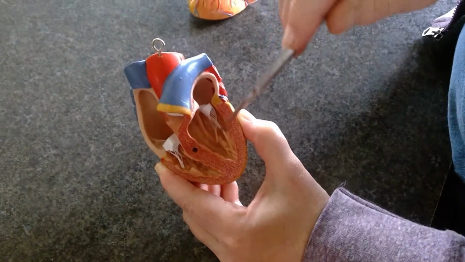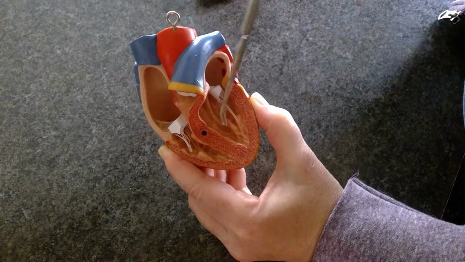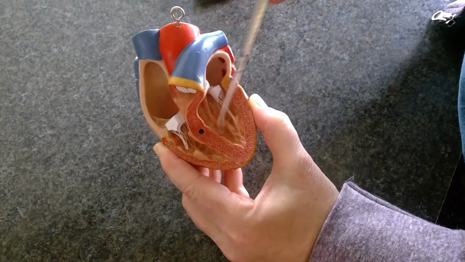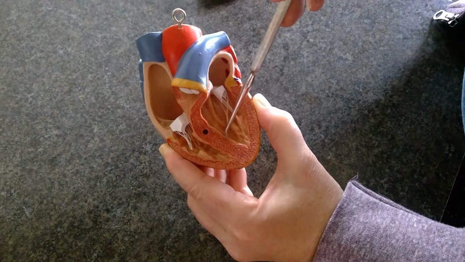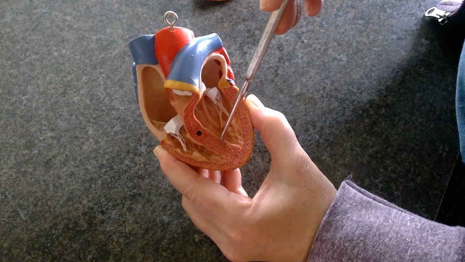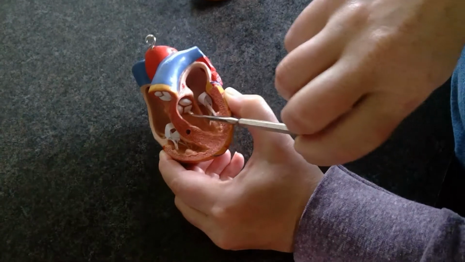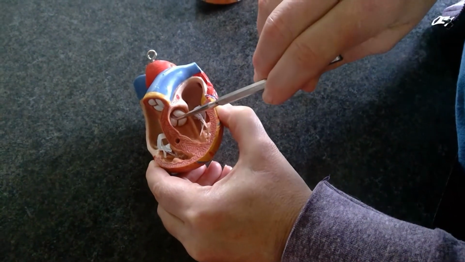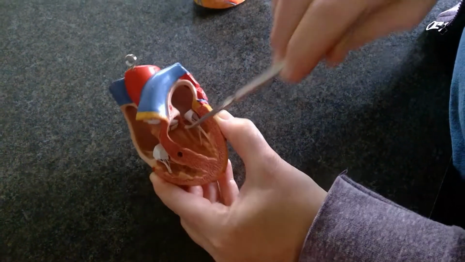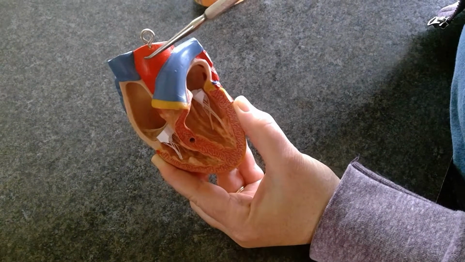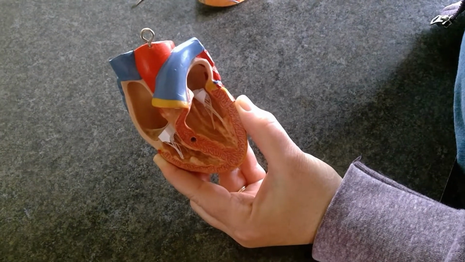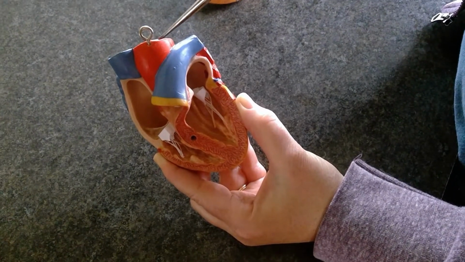Then the blood is here in the left ventricle. The left ventricle has the thickest walls because it has the hardest job to do. It has to pump to your entire body. The left ventricle pumps the blood up, and it goes through the aortic semilunar valve right there into the aorta. The aorta branches into all the systemic arteries that go throughout the body.